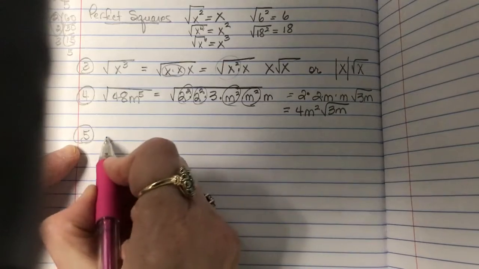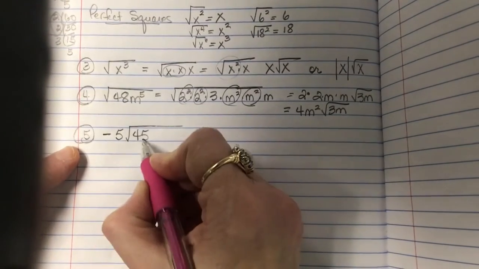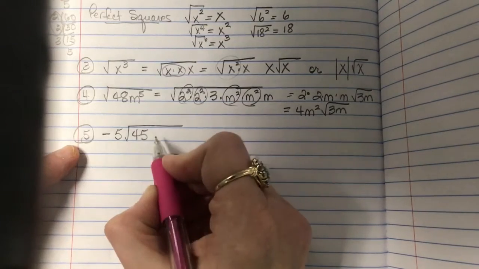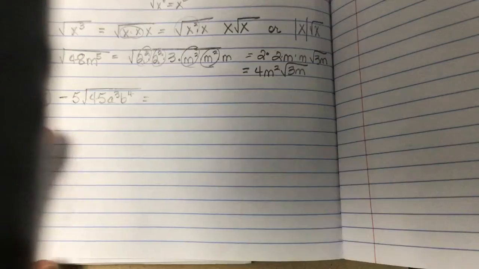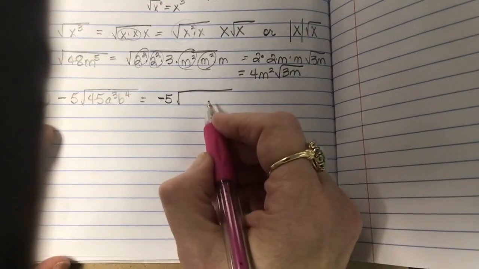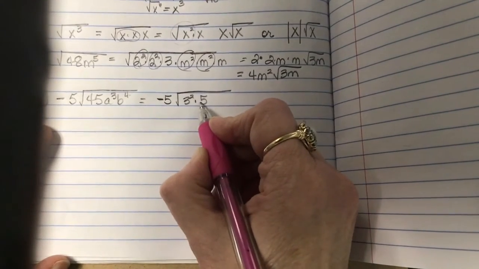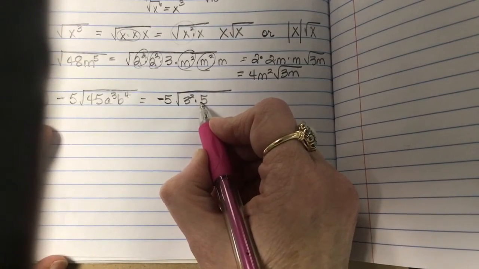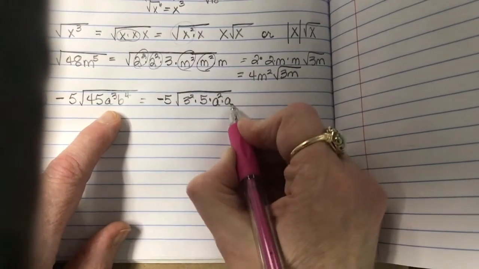Negative 5 times the square root of 45, a to the 3rd, b to the 4th. We'll leave the rational negative 5 out front. I'm going to break 45 into 3 squared times 5. 9 times 5, so the factor tree is 3 times 3 times 5. I'm going to break a cubed into a squared times a.